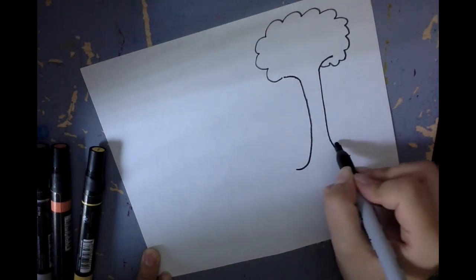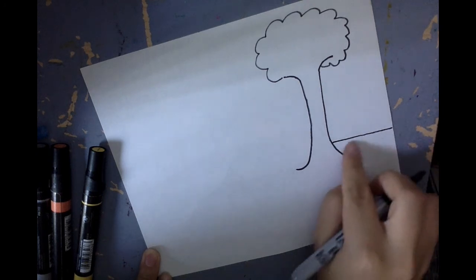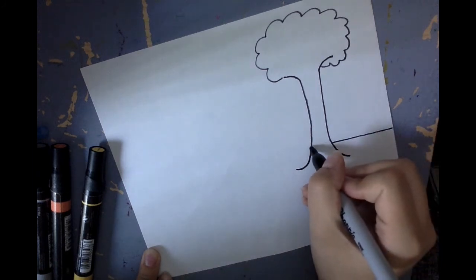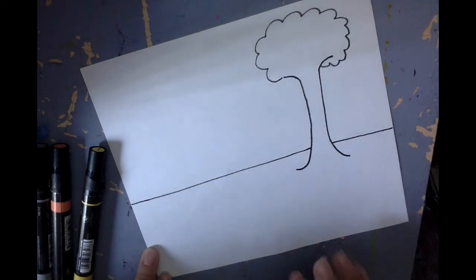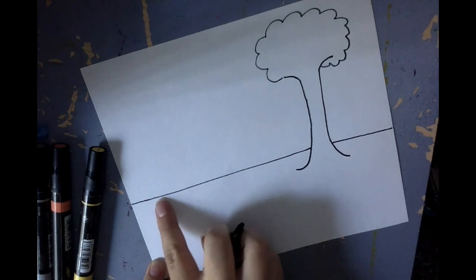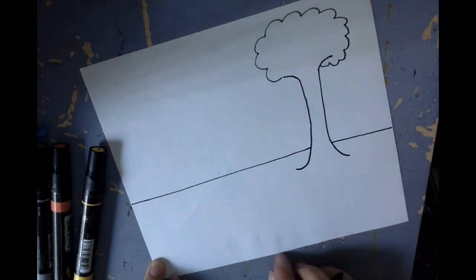Now that we have our tree, we are going to draw a few different lines. Down here by the bottom of my tree, I'm just going to do a straight line to the side. It doesn't have to be perfect. And then on the other side of my tree trunk, I'm going to do another line going across this way. That looks like the line, or wherever the ground stops is right behind the tree.